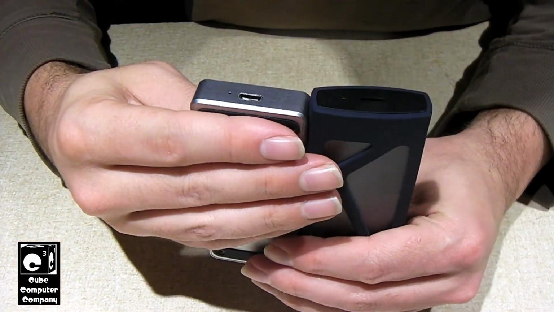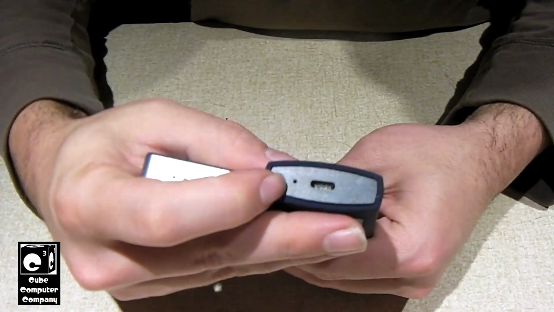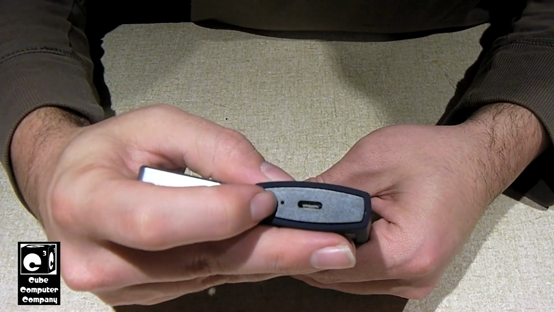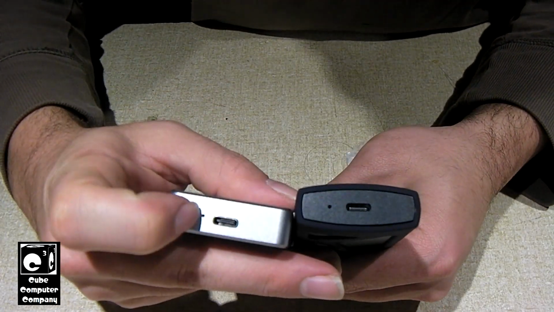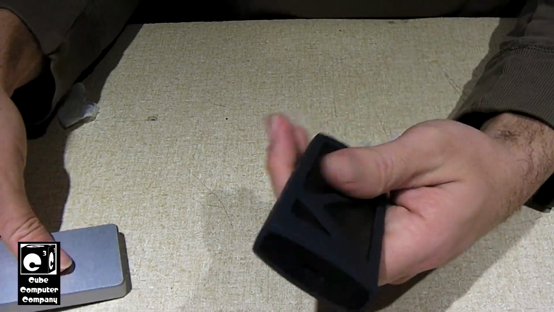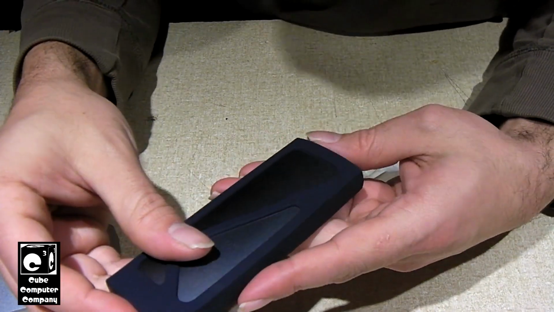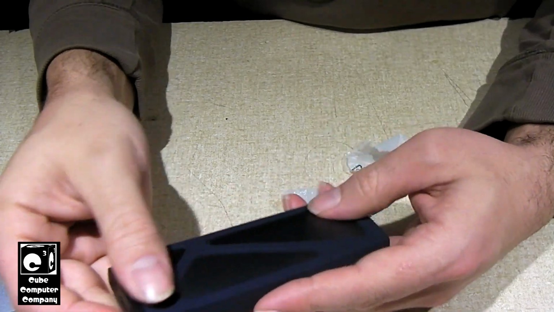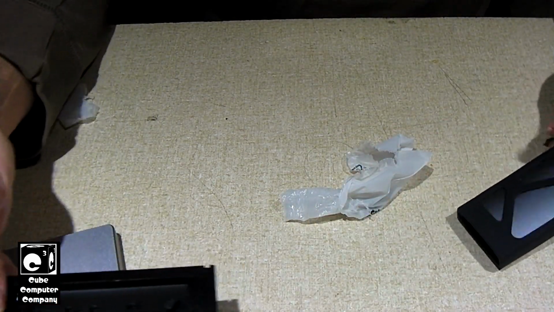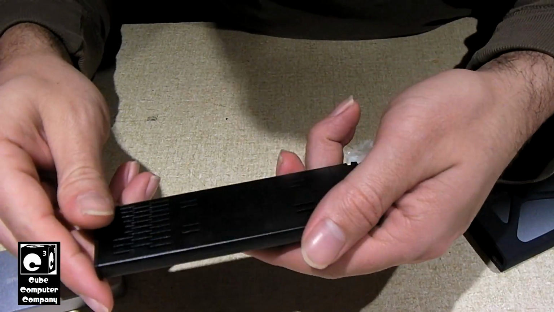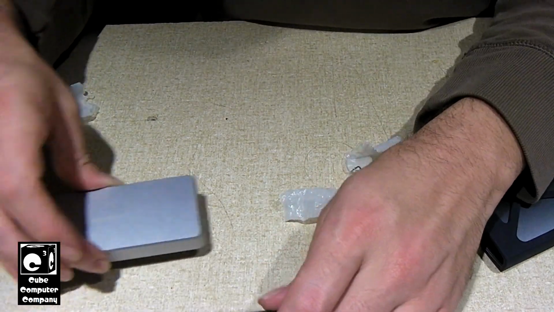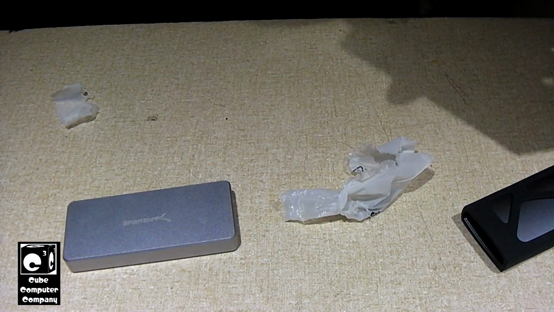And look at the sides of these. The little indicator LED on this one's in a slightly different spot than the Sabrent. The thing is, I can't really see the actual controller, and I don't want to tear this apart just to find out.